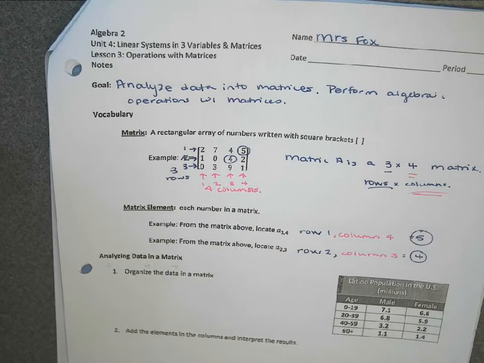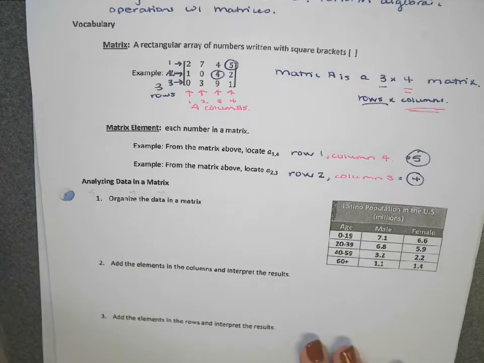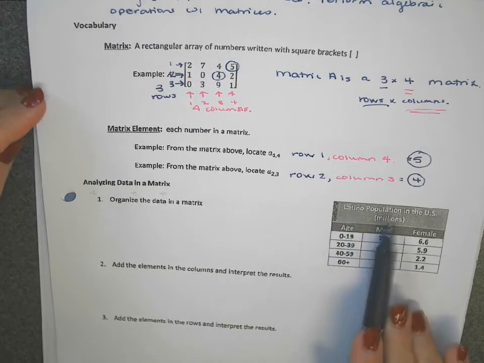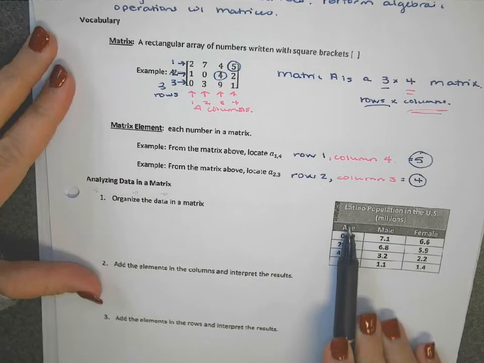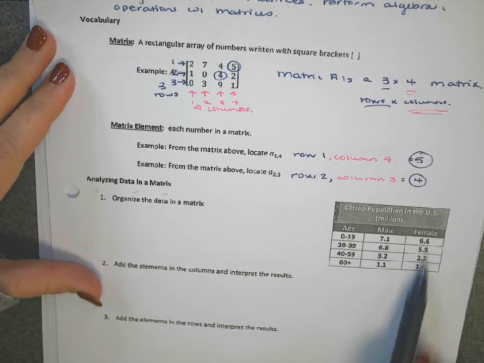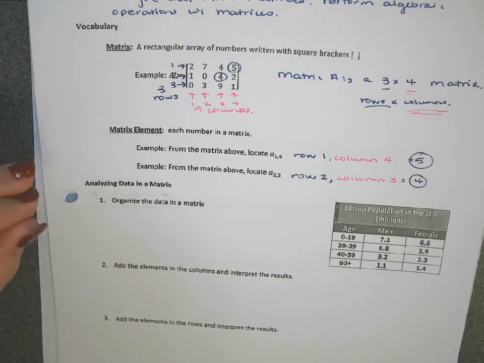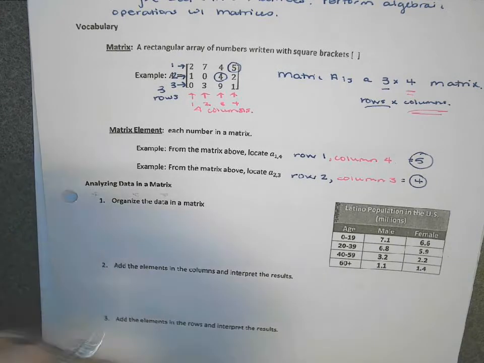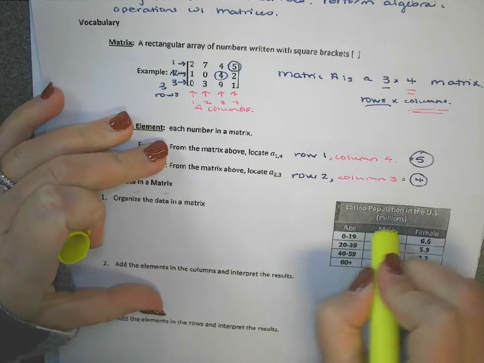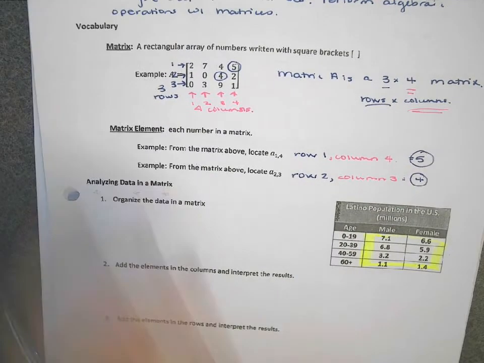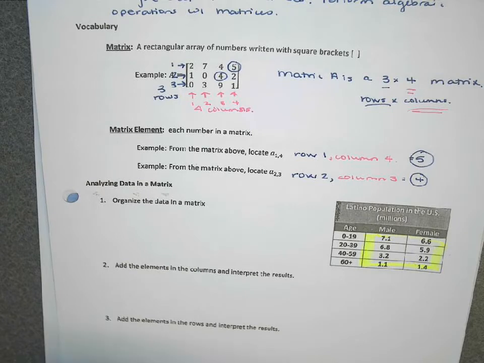All right, so analyzing data in a matrix. The first thing that we're going to do is organize this data into a matrix. The data is Latino population in the U.S. in millions, and it gives us age groups, the number of males, the number of females. And so our data that was actually collected is all this information right here. That's the actual data.